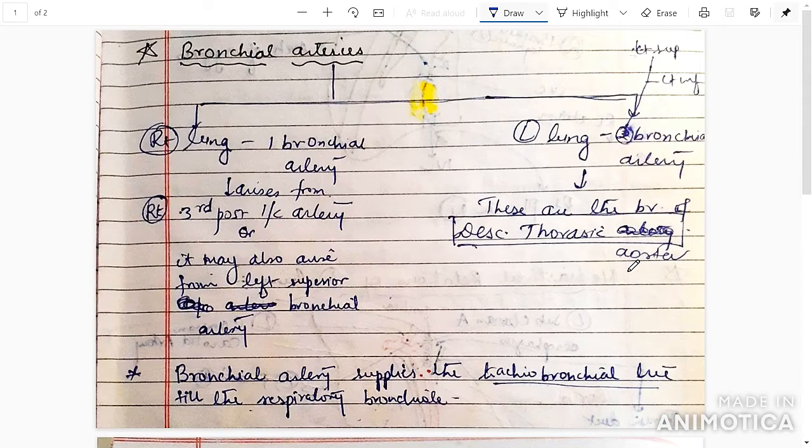Now we are going to learn about the bronchial arteries. Which bronchial arteries supply the right lung and which supply the left lung, how they originate, how they go, and what their extent is. We are going to learn all these things in this lecture.